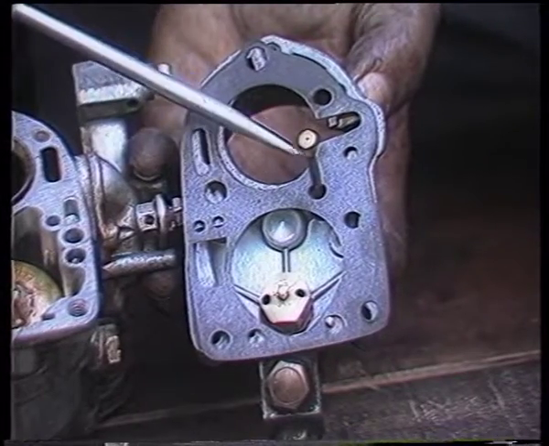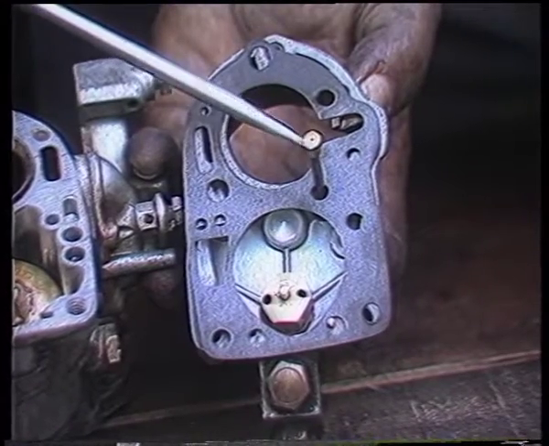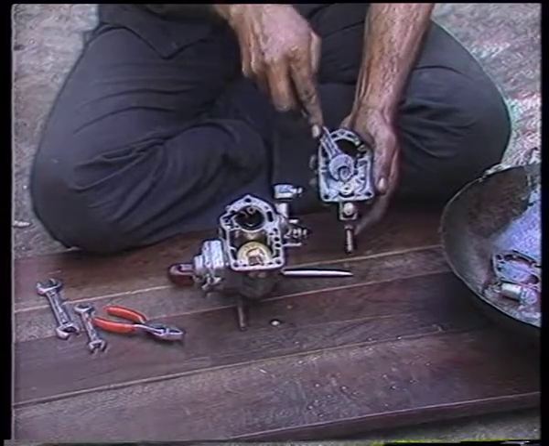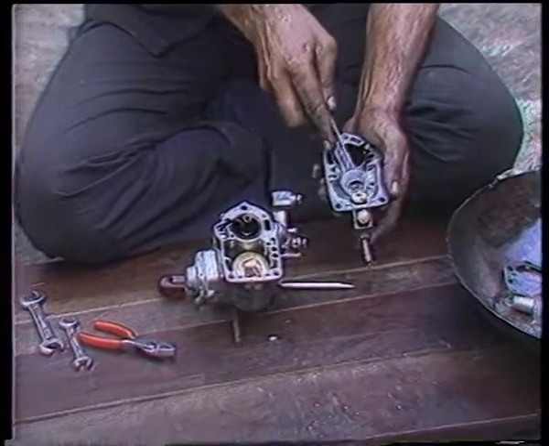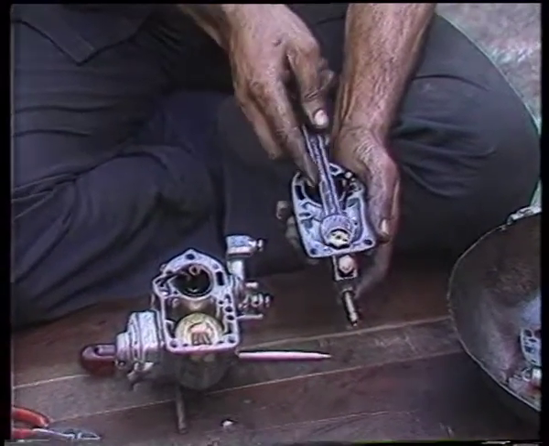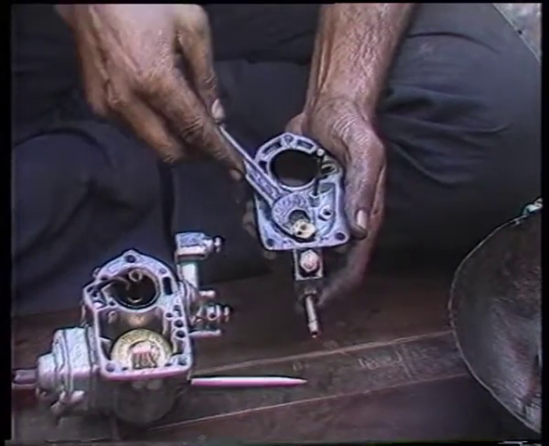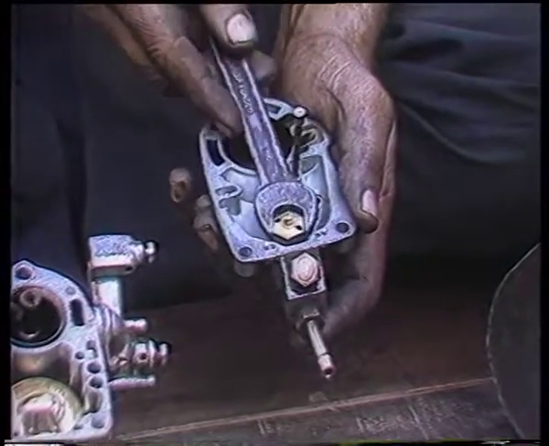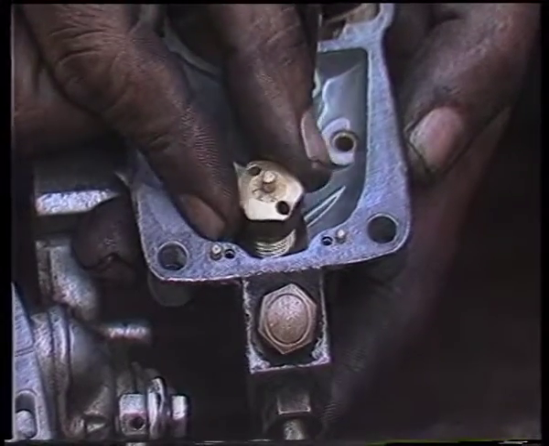This is the pump jet. Remove the needle valve and check if it is dirty. The needle valve controls the inflow of petrol.